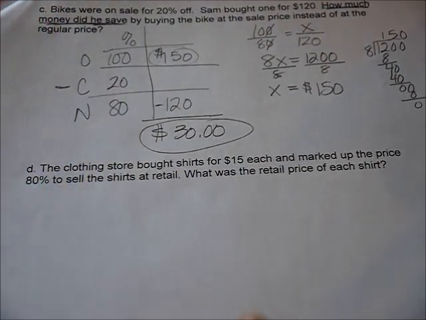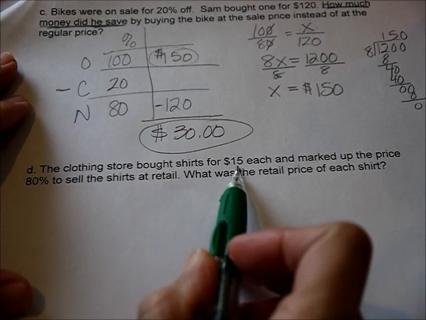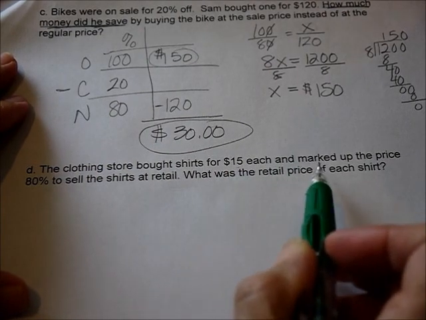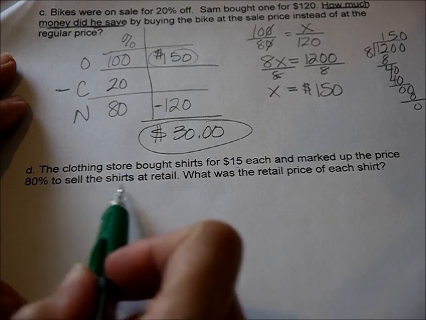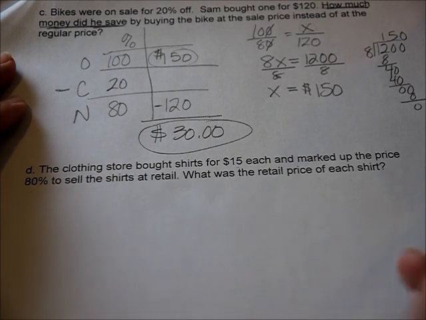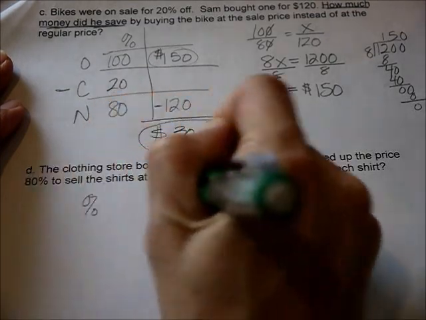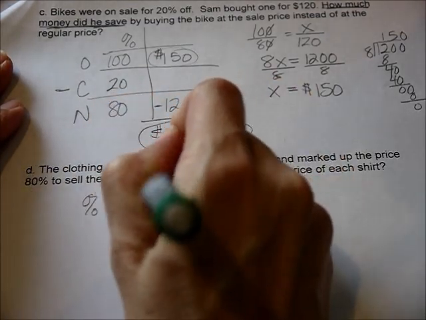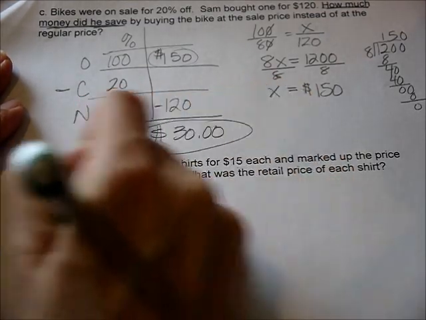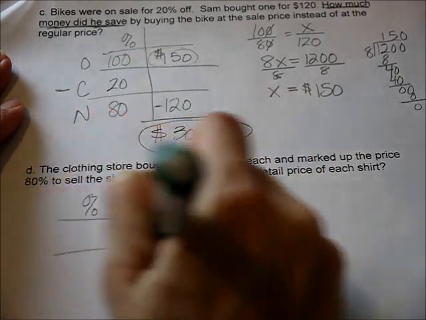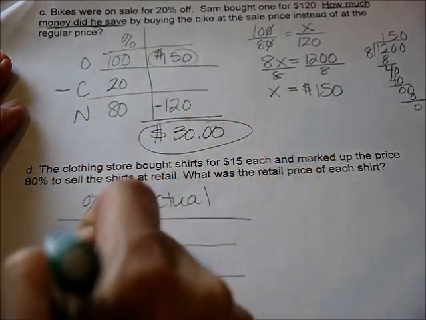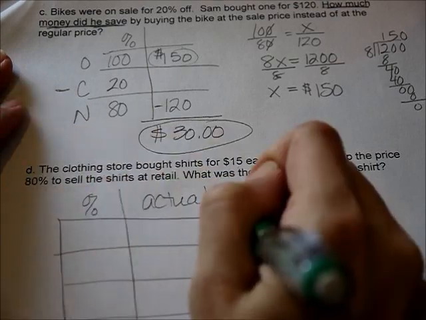All right, the clothing store bought shirts for $15. So the merchant bought it for $15. That would be wholesale. And marked up the price 80% to sell the shirts at retail. What is the retail price of the shirt? So we got percent and actual. So this is one of those with selling products.